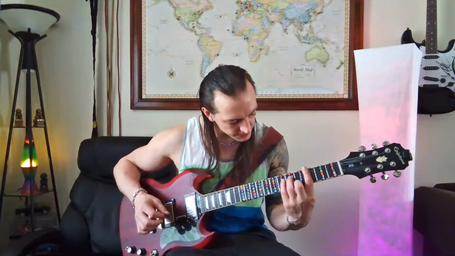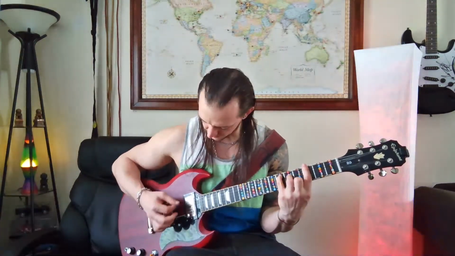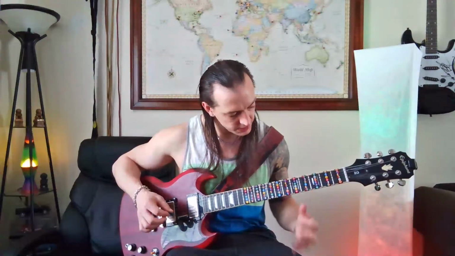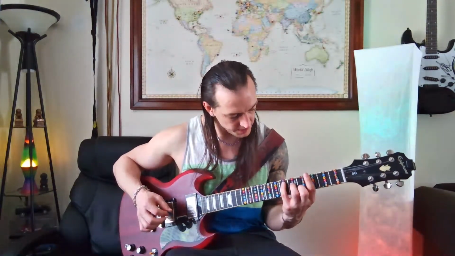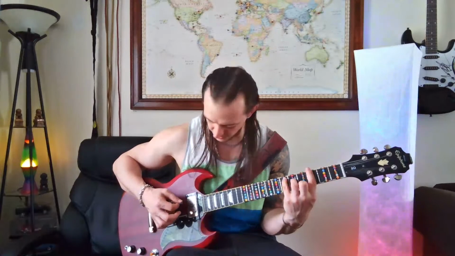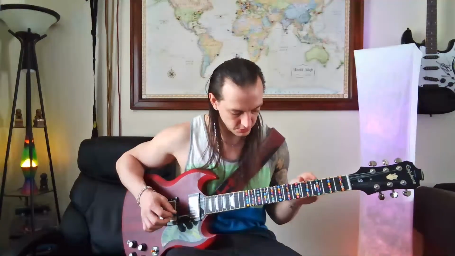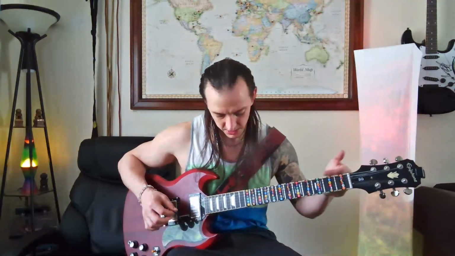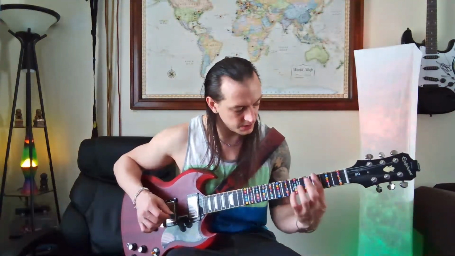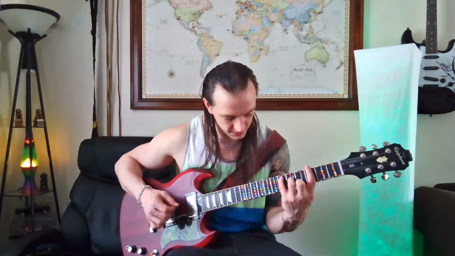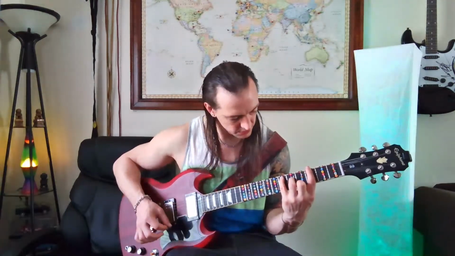Okay, let's go up here to the 3rd fret. Do that C shape. Because remember, the frets are slightly further apart up here, and they get closer and closer together as you go up the guitar. So I'm just trying to practice the C shape, a couple different spots on the guitar.